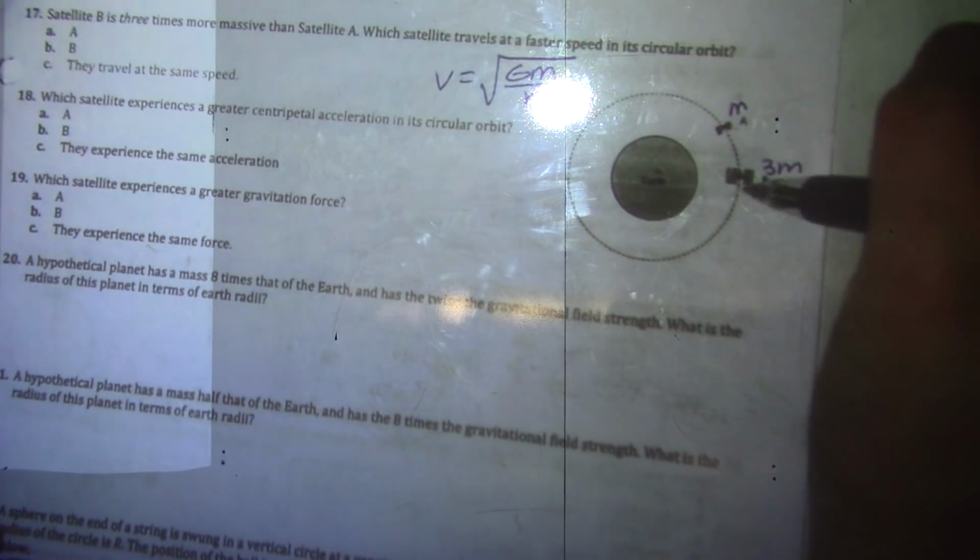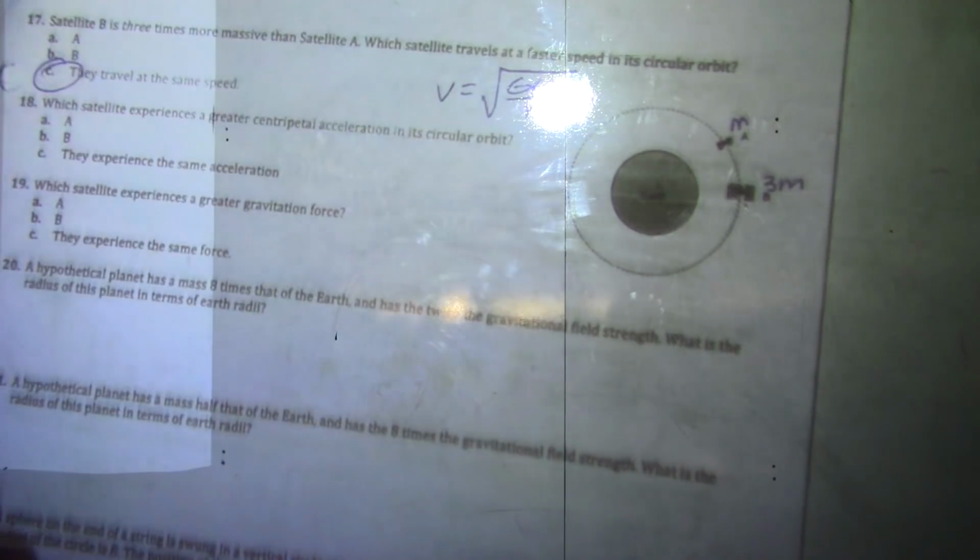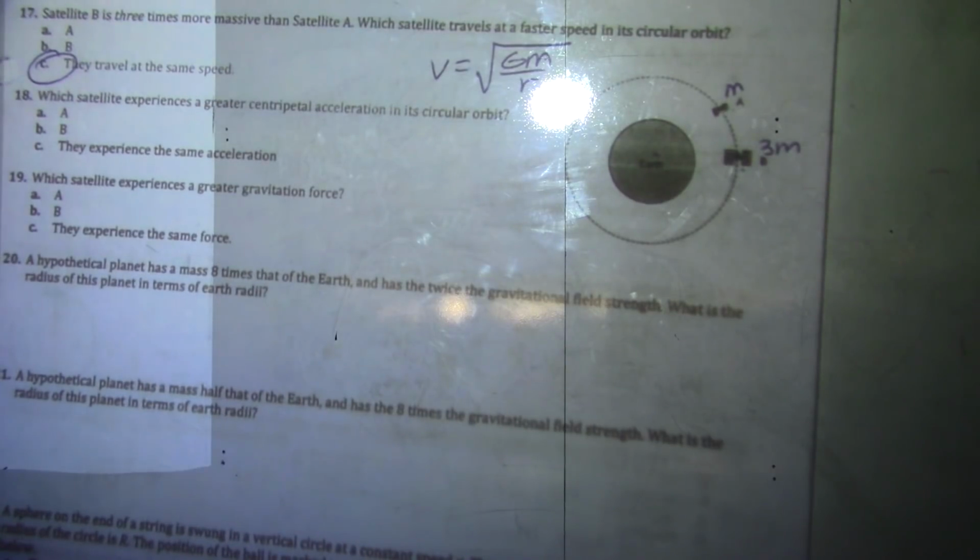Satellite B has 3 times the mass of satellite A, which has a faster speed? The velocity is the square root of GM over r, but that's the mass of the Earth that I would plug in here, not the mass of the satellite. So it should be the same mass, same speed. Which experiences a greater centripetal acceleration, v squared over r? Well, we just said that this is the same.